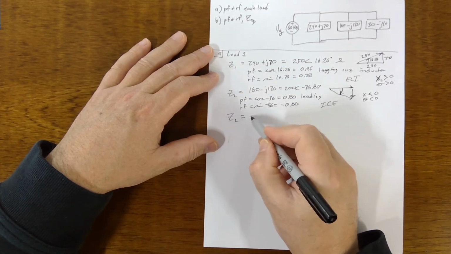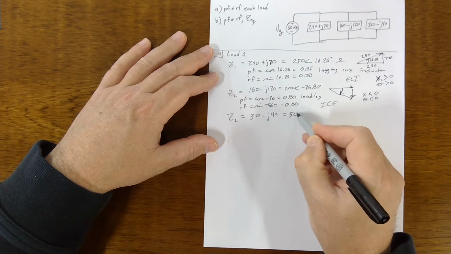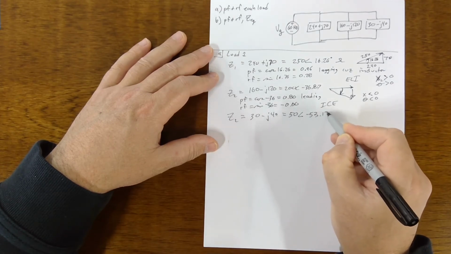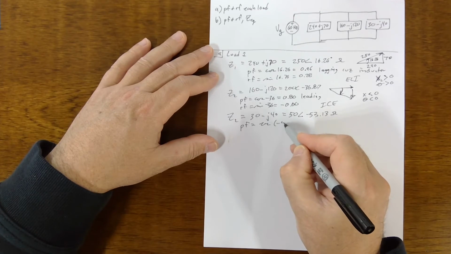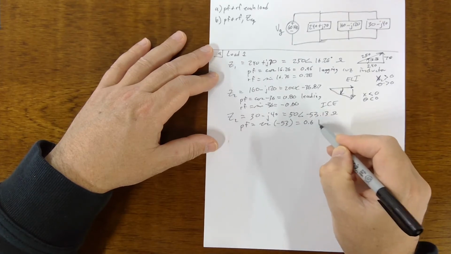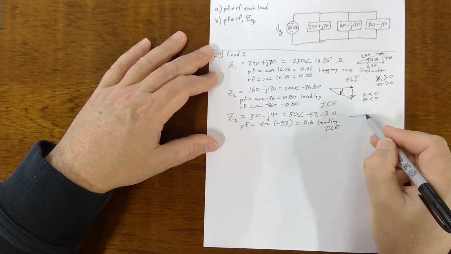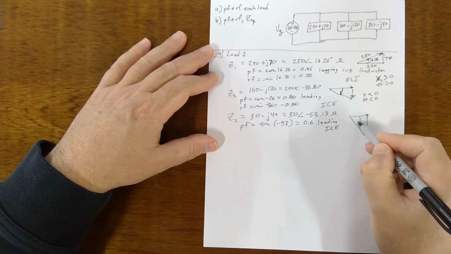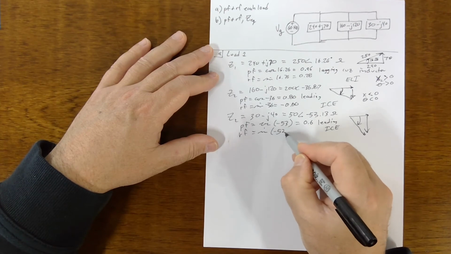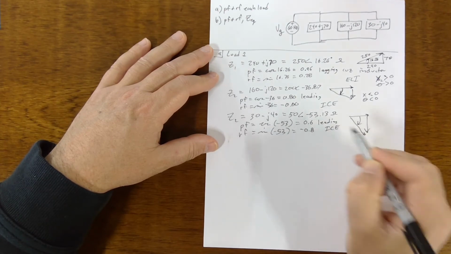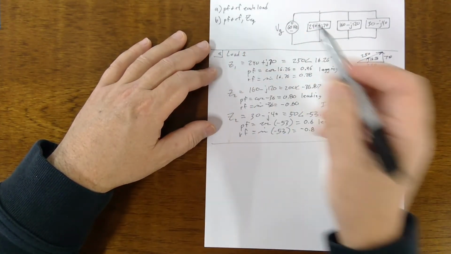Okay, Z3 is 30 minus j40, and the polar equivalent is 50 angle minus 53.13 ohms. So the power factor is cosine of minus 53. It's 0.6, and you have to say that it's leading, or it's ICE, which once again the angle is negative, and the reactive factor is sine of minus 53. It's minus 0.8. So that was part A, and the equivalent is part B.